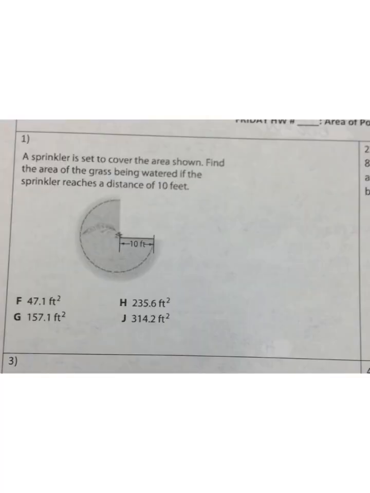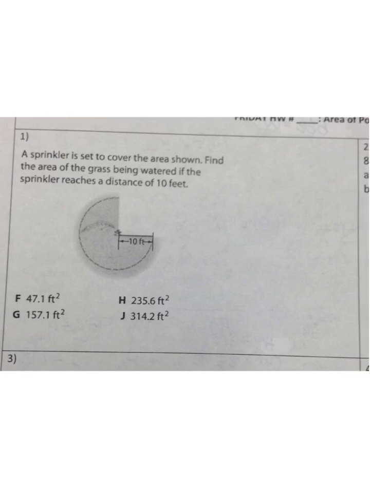Turn the page, make sure you have the following notes in front of you. Again, full corrections for everything that you miss. Number 1, a sprinkler is set to cover the area shown. Find the area of the grass being watered if the sprinkler reaches a distance of 10 feet. So a hint on this, it is area of a circle. So start with the formula. And then also, you're not going to need the full area. It's only 3/4 or 75% of the circle.